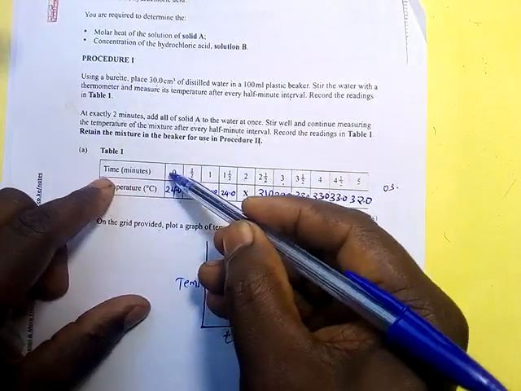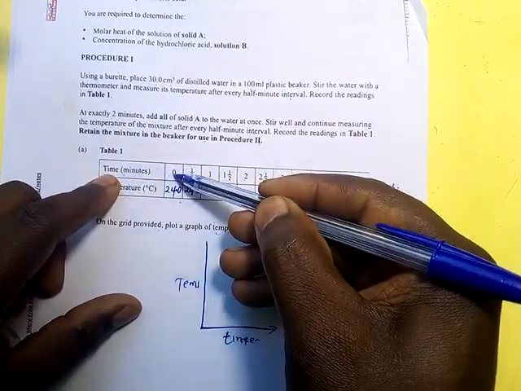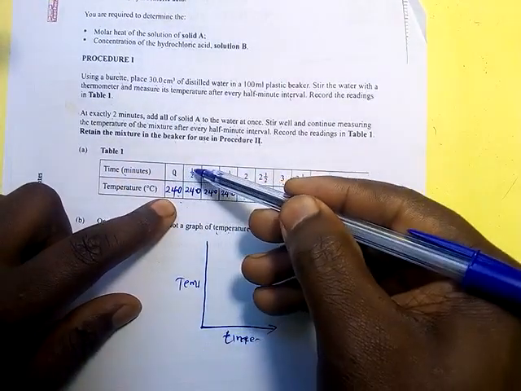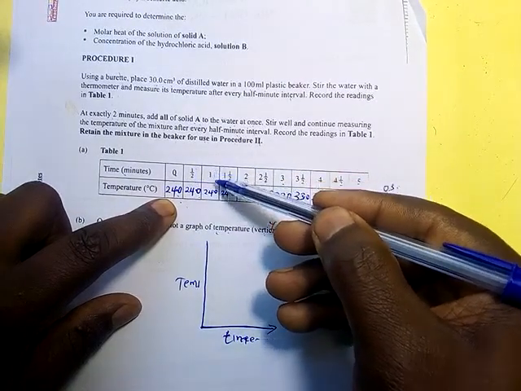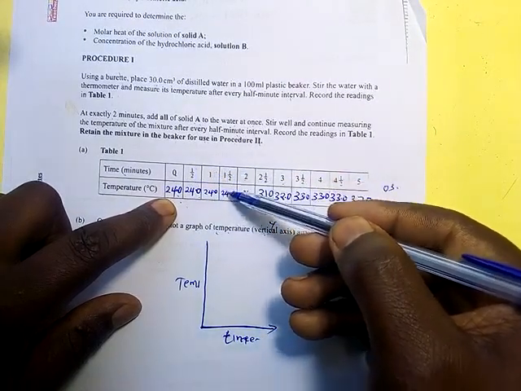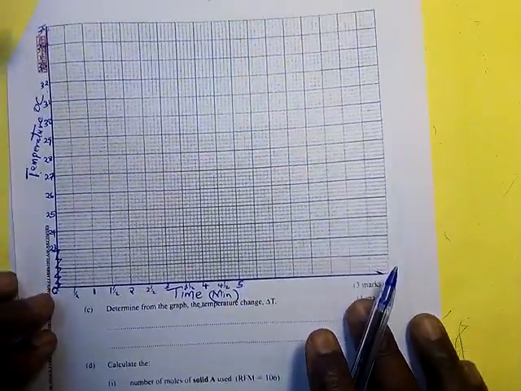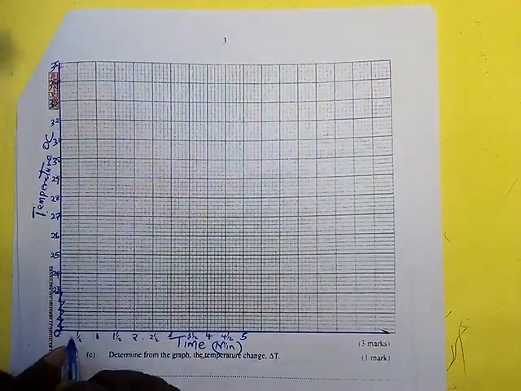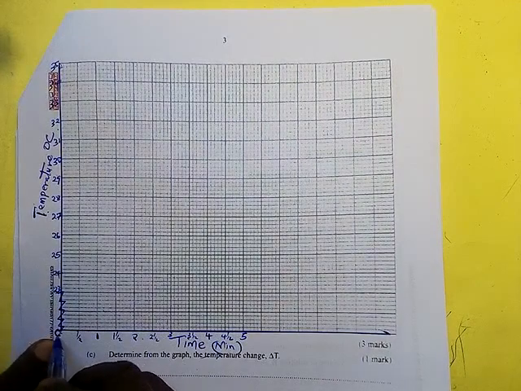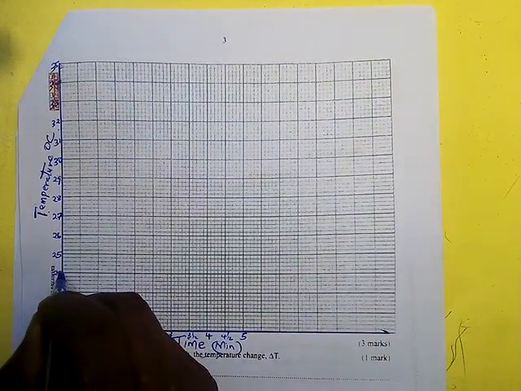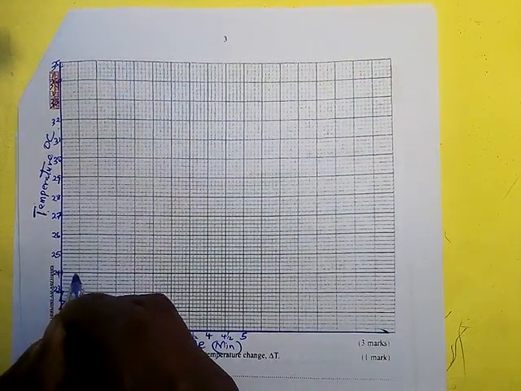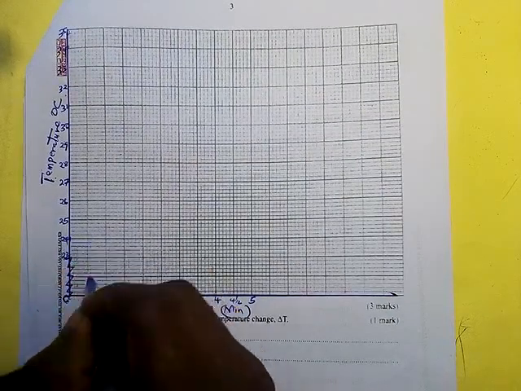When time is 0, temperature is 24. When time is a half, 24. When time is 1, 24. When time is 1.5, 24. So that is what we are doing. So when time is 0, the temperature was 24. So we put the point there. Another point here.